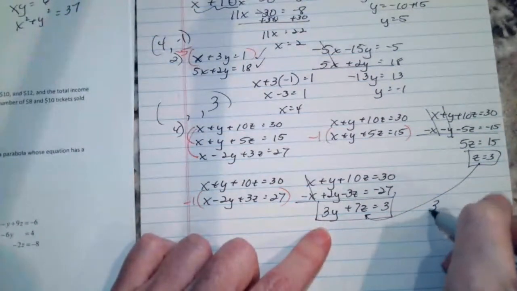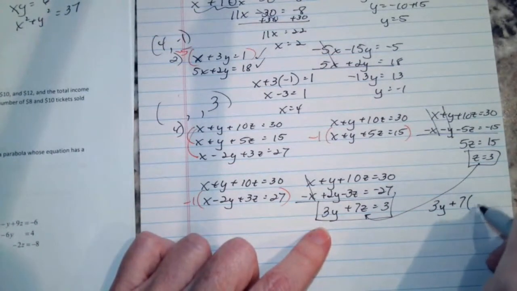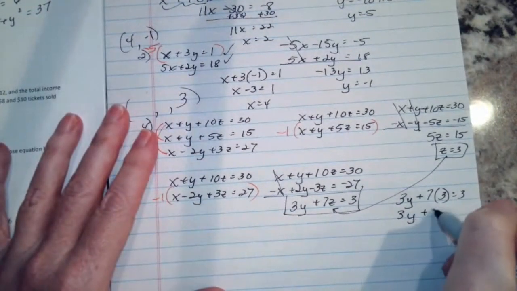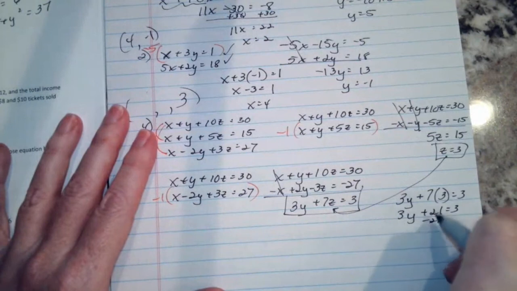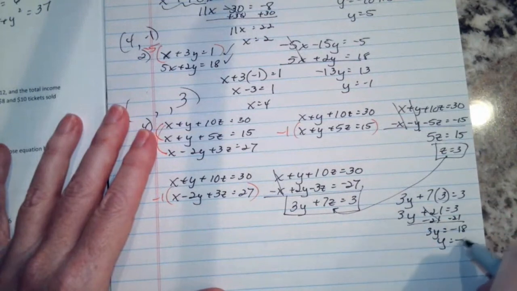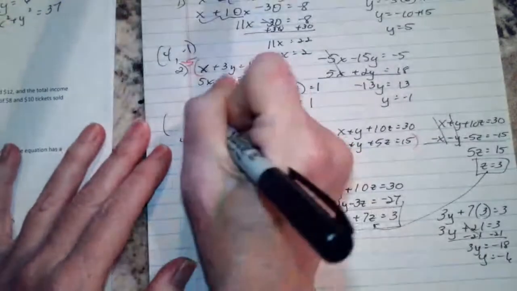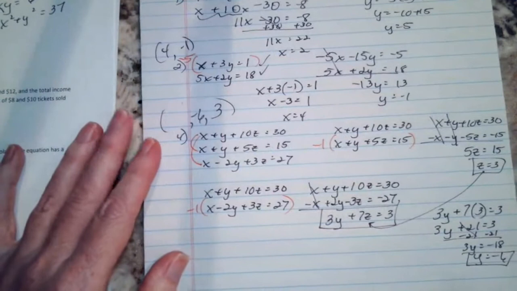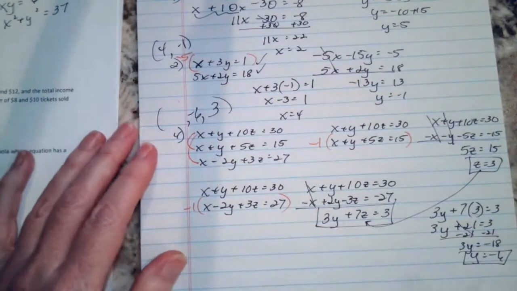So let's look at what that'll do for us. 3y plus 7 times 3 equals 3. So y is -6.